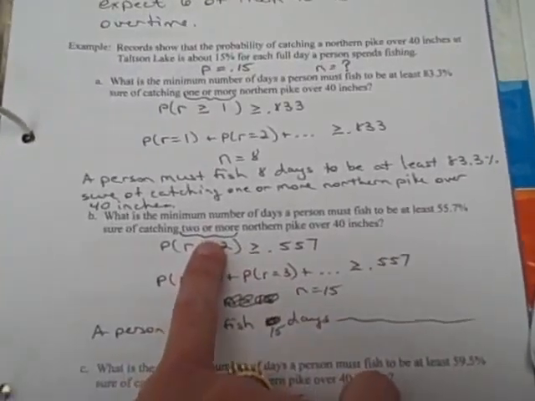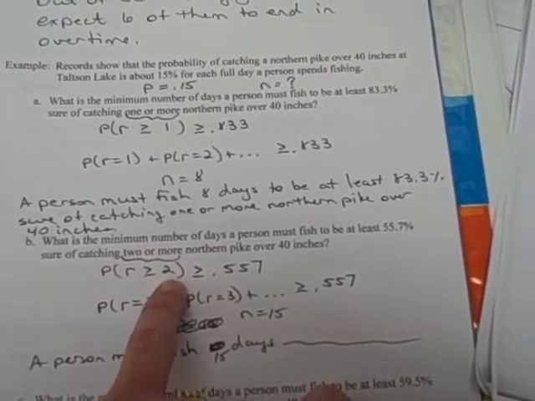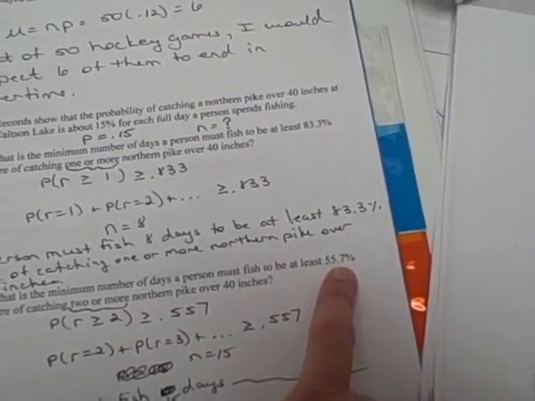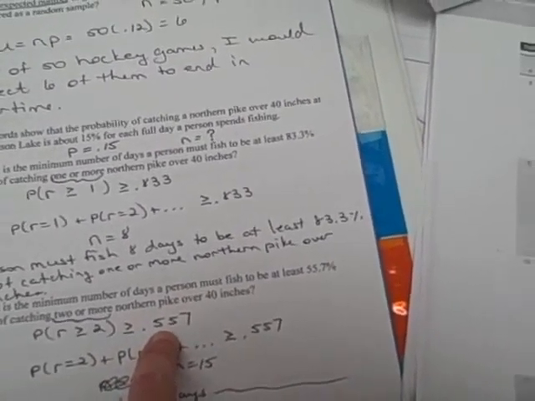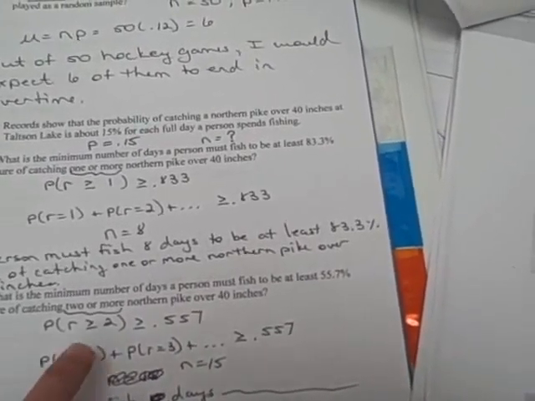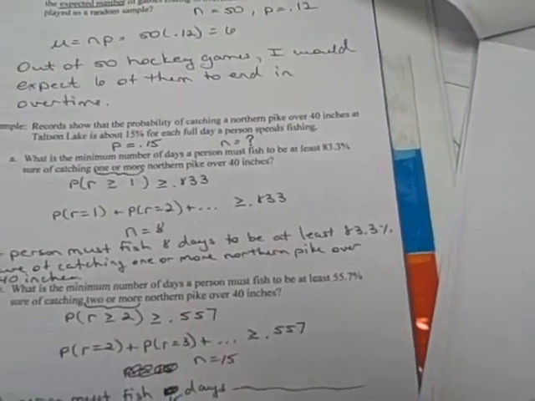All right, so now we want 2 or more. So I want the probability r is greater than or equal to 2. We want to be at least 55.7% sure. So that's greater than or equal to 0.557. So that means we're going to start with r equal 2 values. We're going to add up 2, 2 3, 2 3 4, until we can get up to at least 0.557.